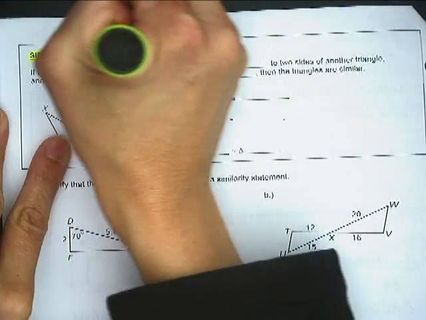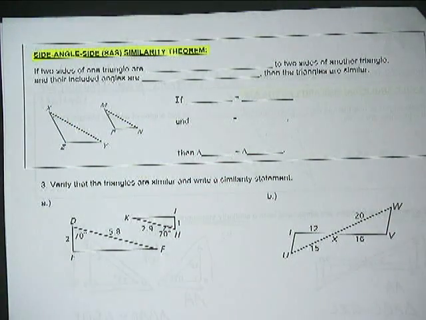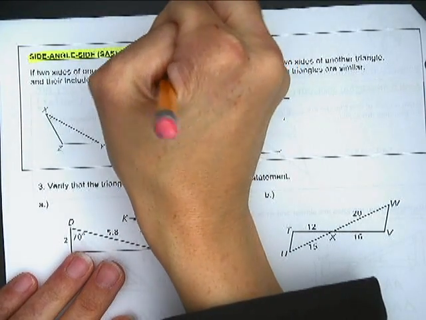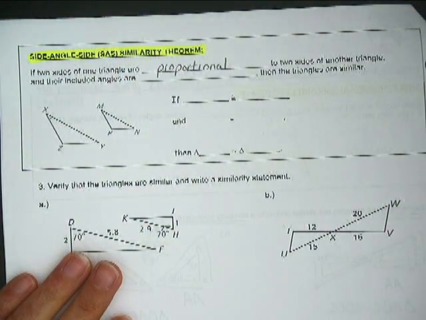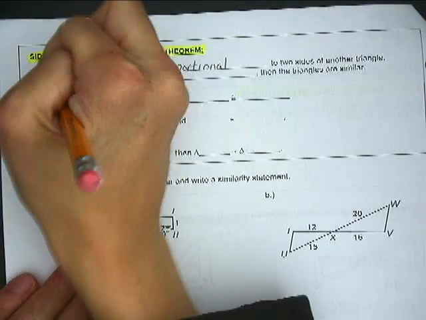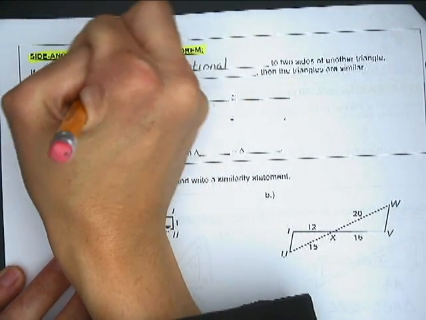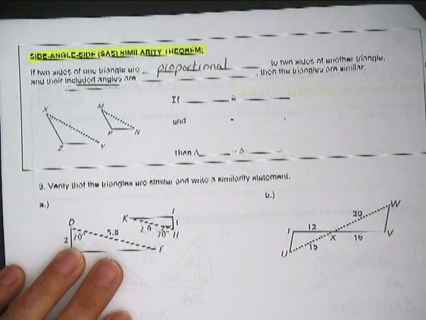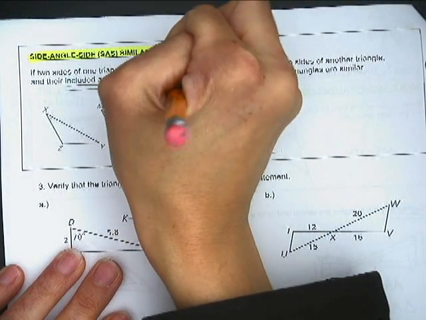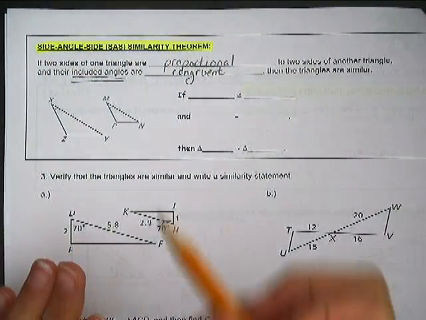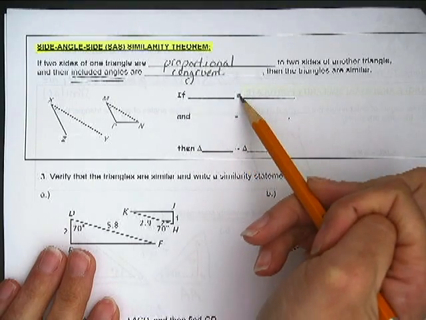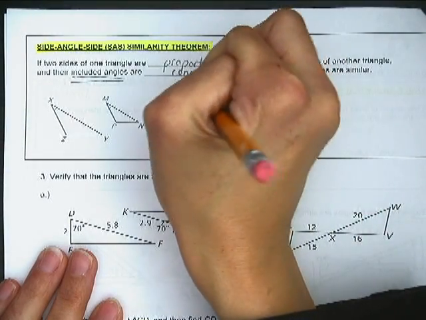Okay, the last shortcut is called side angle side. So this says, if two sides of one triangle are proportional to two sides of another triangle and their included angle, remember what an included angle is? It's the angle inside two sides, are congruent. Remember, angles are congruent, sides are proportional. Then the triangles are going to be similar.